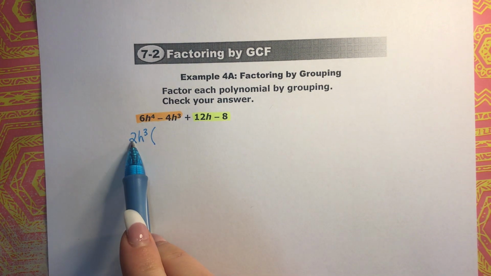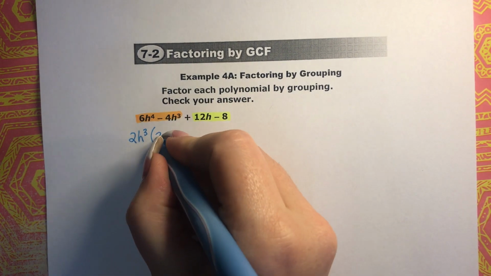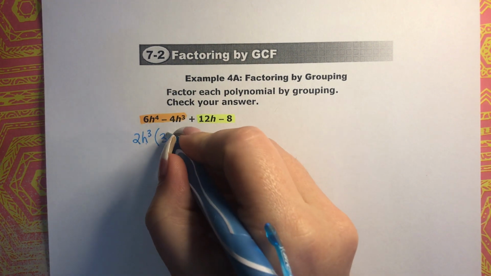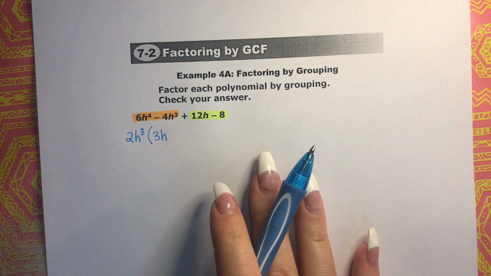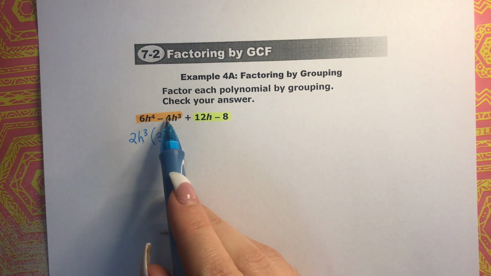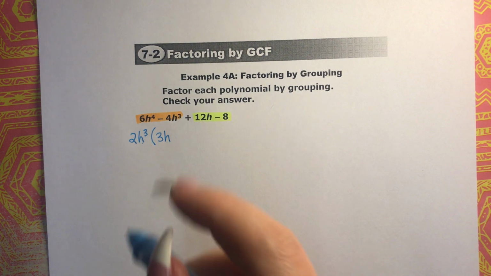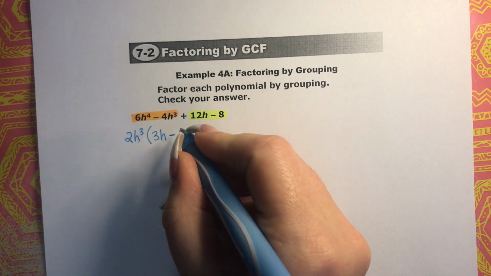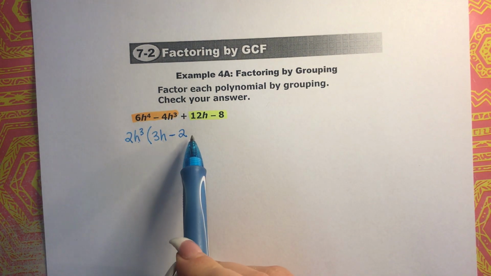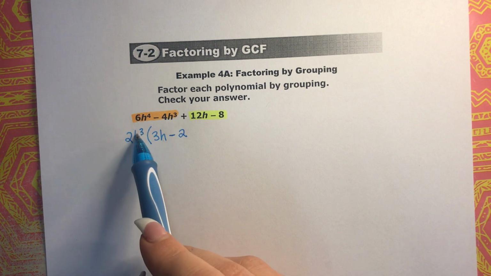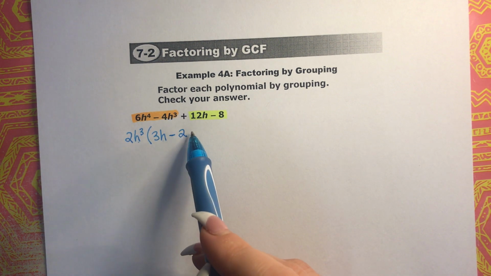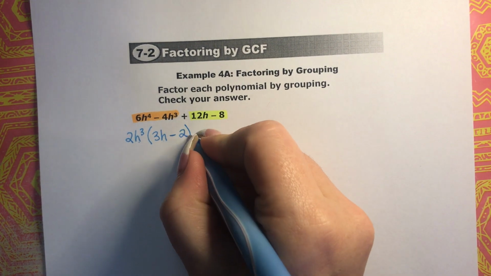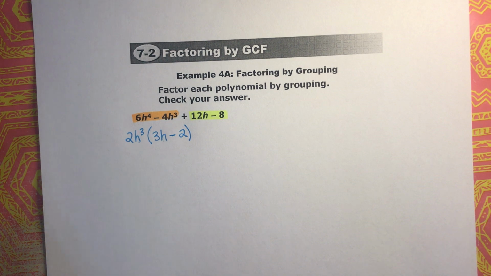Then I'm just going to go, okay, 2 times what is 6? It's 3. And h cubed times what is h to the 4th? You need 1 more h to get to h to the 4th, right? And now we got to get this -4, so 2 times what is going to give us a -4? Well, this has to be negative, and 2 times 2 is 4, right? And then h cubed times what is h cubed? It would be h cubed times 1, but we don't need to write the 1. So that means we're done there.